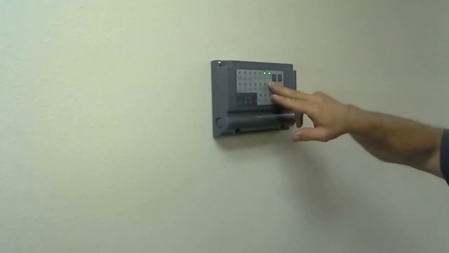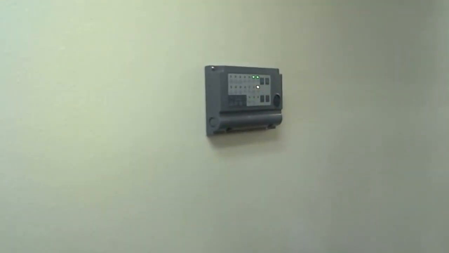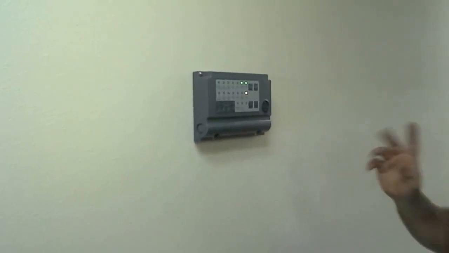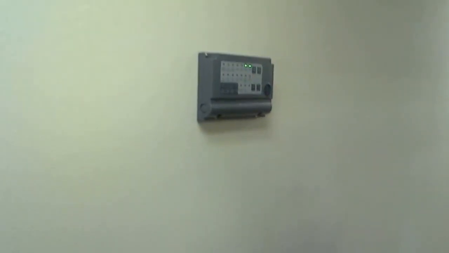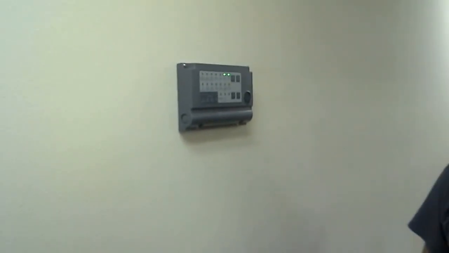Ideally, the only thing you'll ever want to see here are these 2 green lights on. Generator is running now, so you obviously know you had a problem, right? When the generator stops, you only have these 2 on. And here's your speaker. This thing is loud. Extremely high pitched.